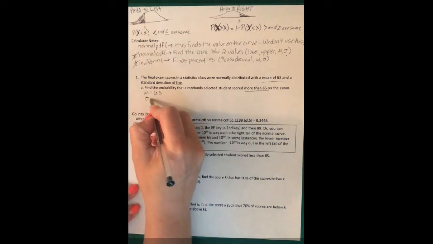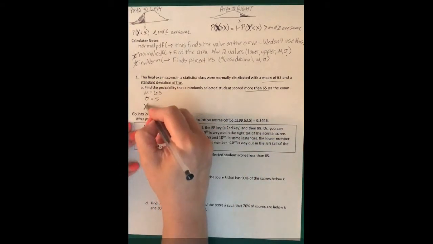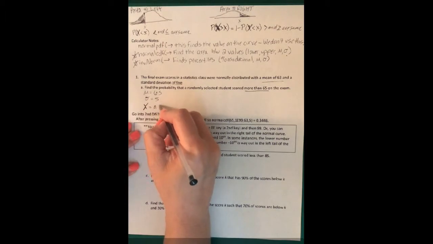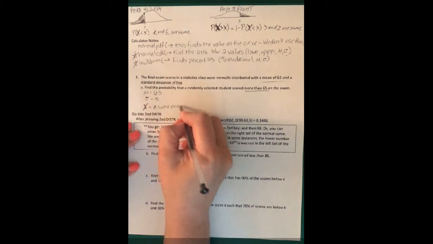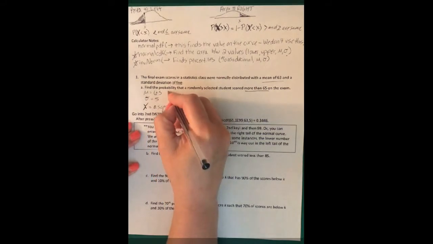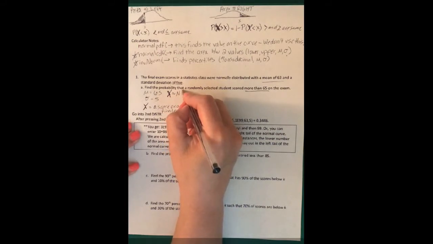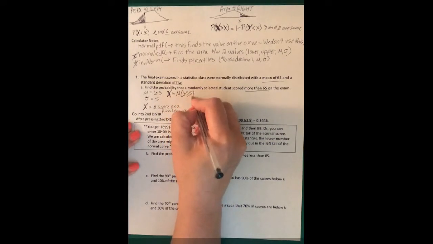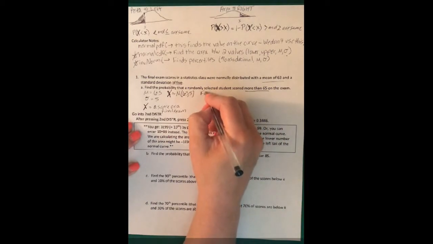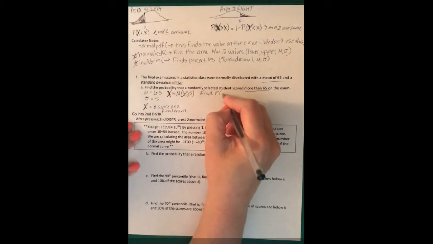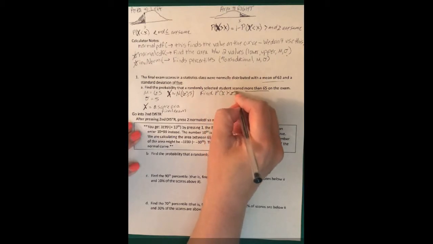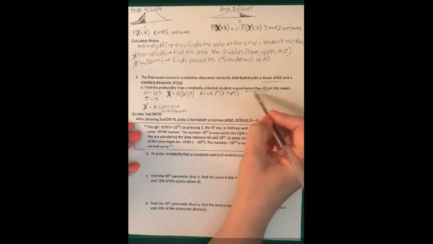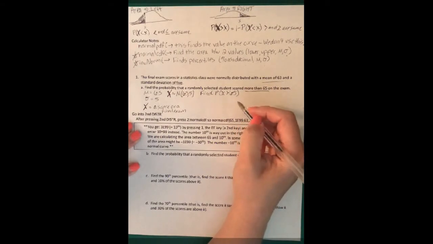We write down our mean is 63 and our standard deviation is 5. We know that our random variable is going to equal a score on a final exam. If we were writing this out, we know that some random variable has a normal distribution and we could write it this way. What we are trying to find is the probability x is greater than 65, more than, greater than, same thing.